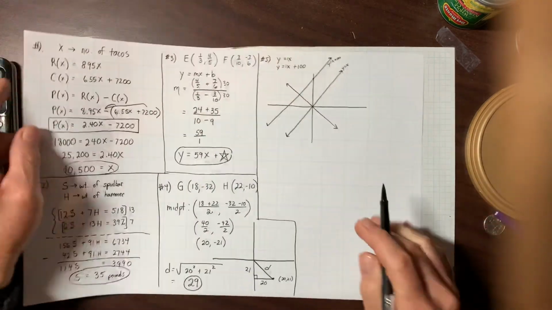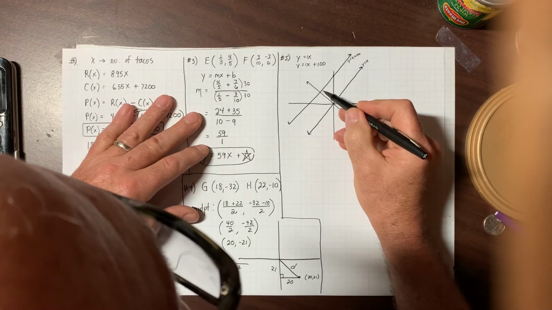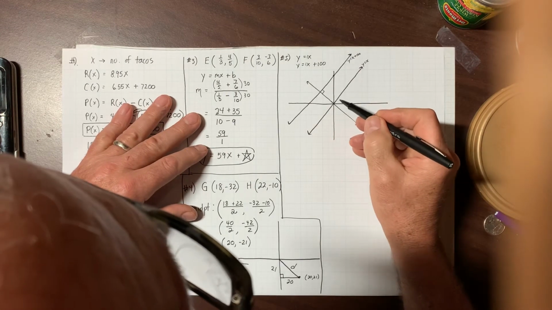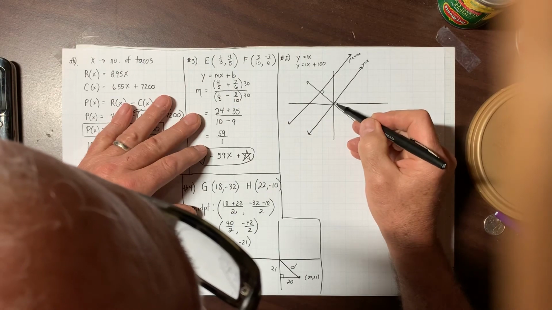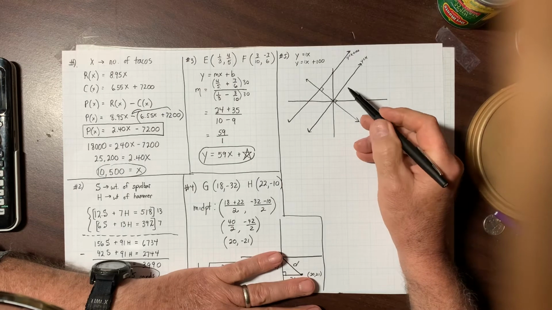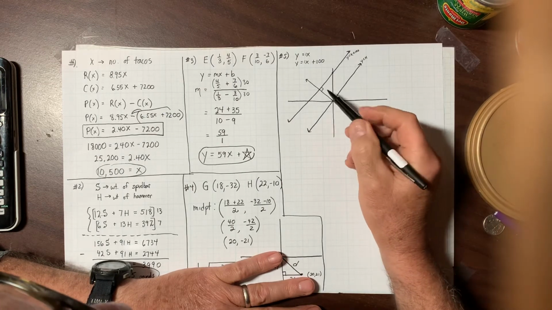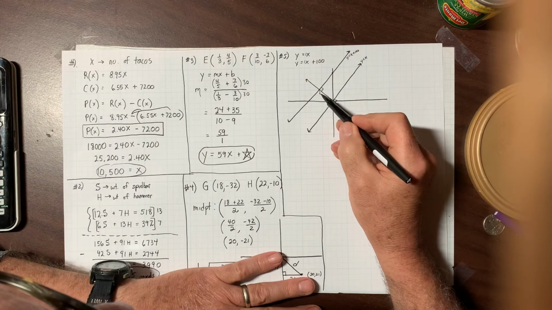It's important for us that this line is perpendicular. So we have a right angle right here, and we have a right angle right here. All right. And our job is to figure out how far it is from this point to this point. So I'm going to call that D.